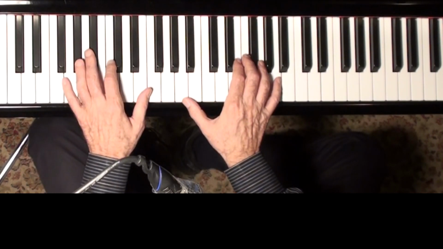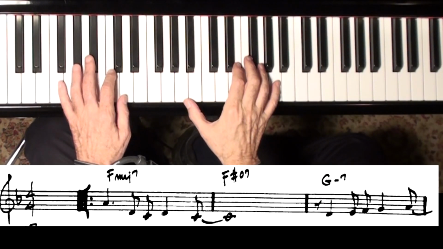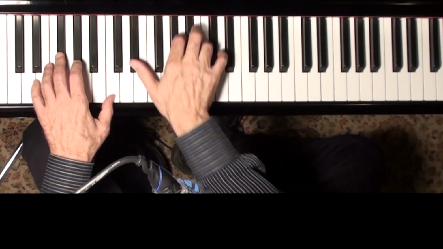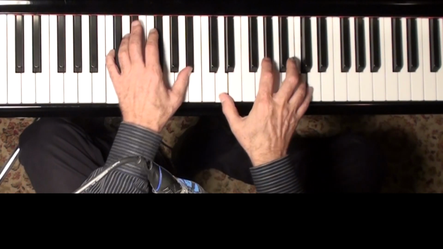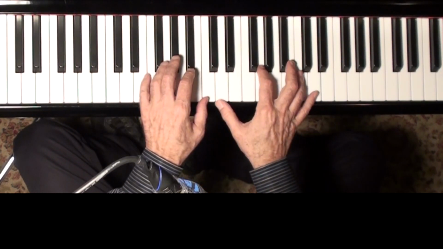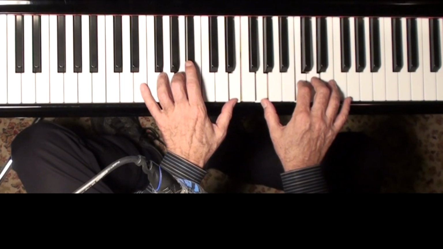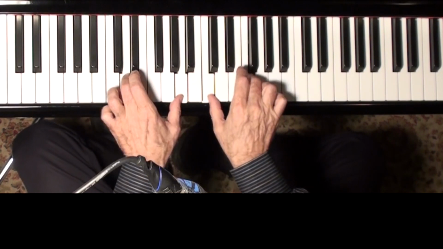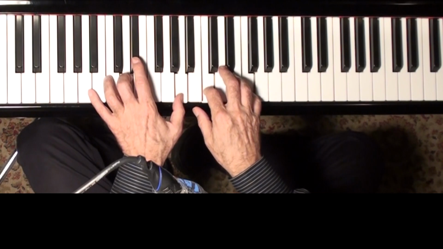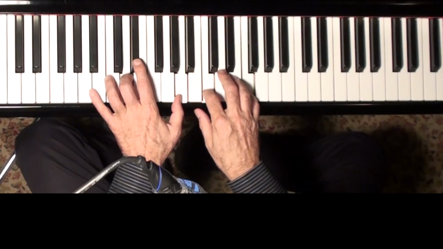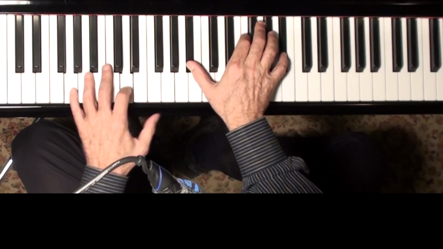So here we go, A section with open voicings. A minor. Did I cover A minor? It's A minor 11th. So here's my voicing. And that's a standard voicing too, just shortened. Take this one, change it to that. And I explain how to do that in one of my other videos. And then G minor, standard voicing, and C 7th.